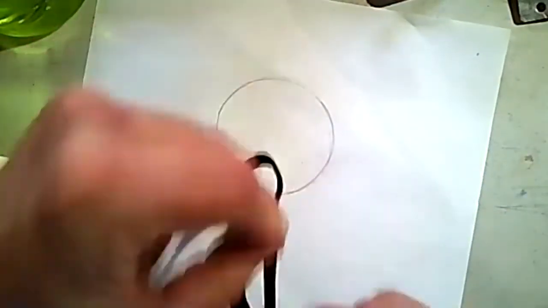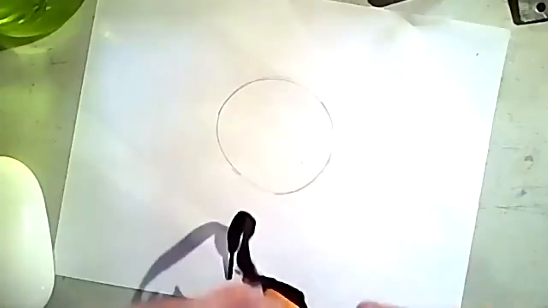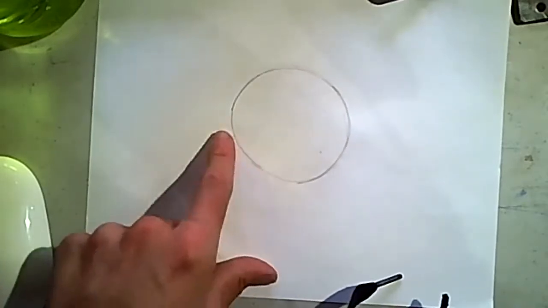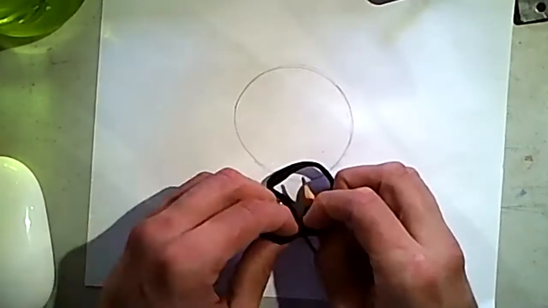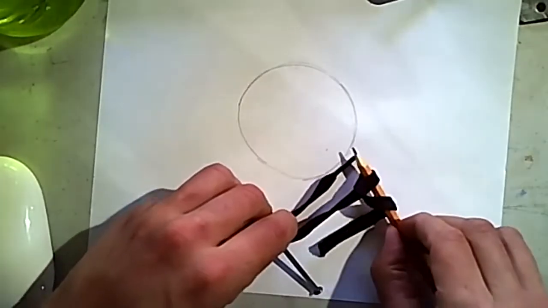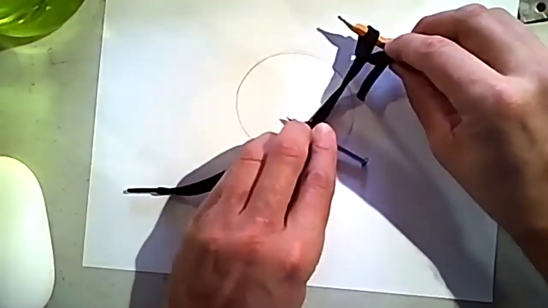Now, some people say, oh, that's not a perfect circle, but that's okay. It's not a huge deal. I mean, it's kind of flat on that side, but that's all right. And then to make other circles, you just pull it out further. So I'm going to bring it out pretty far.